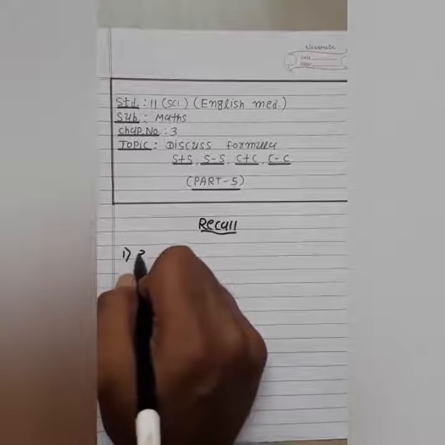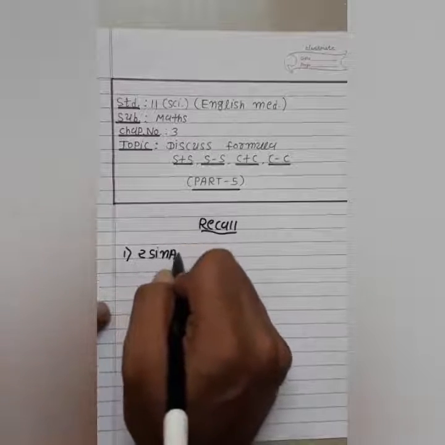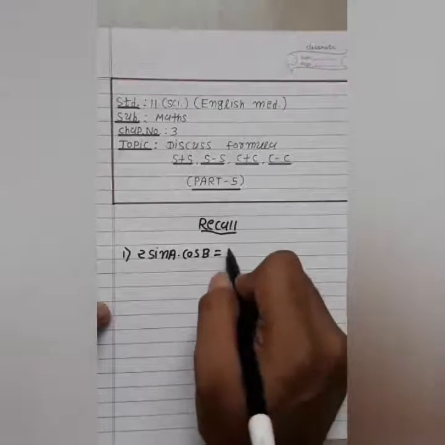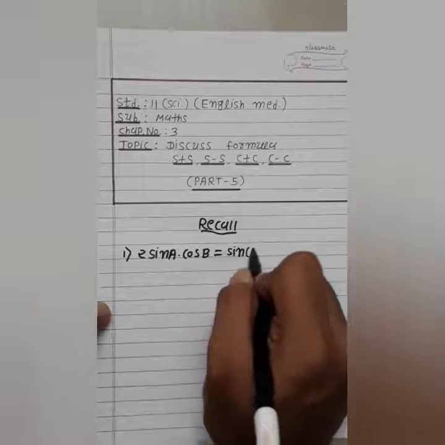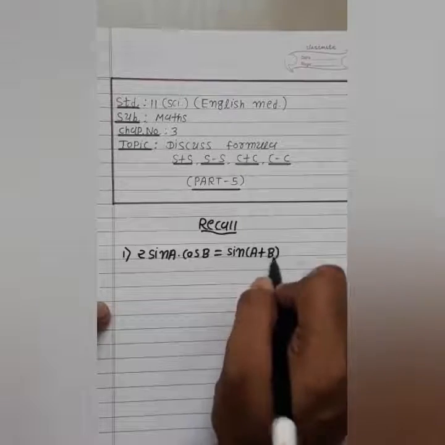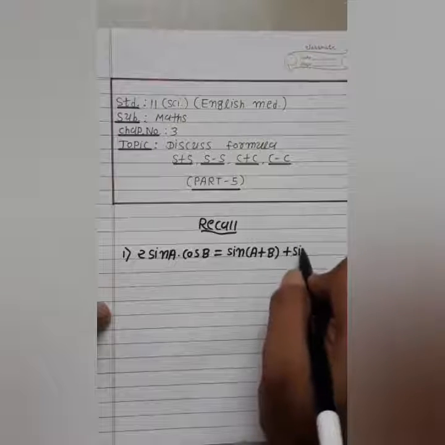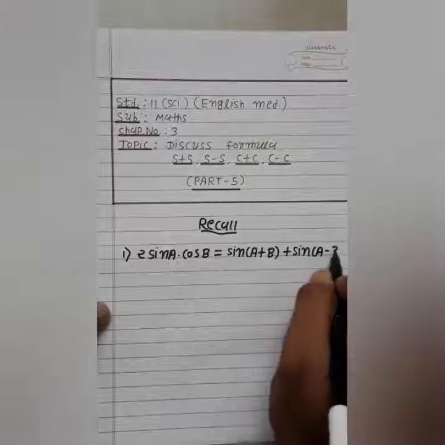2sc, that means 2 times sin A into cos B is equal to sin(A plus B) plus sin(A minus B).